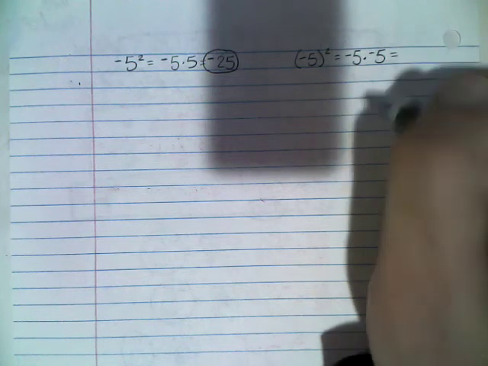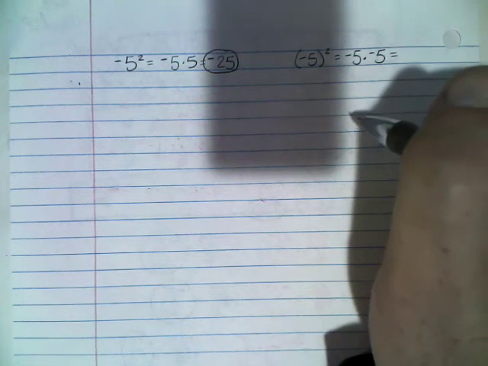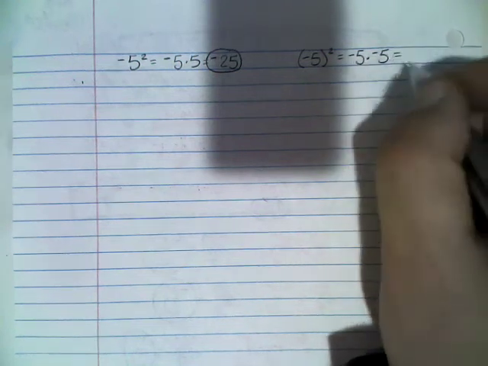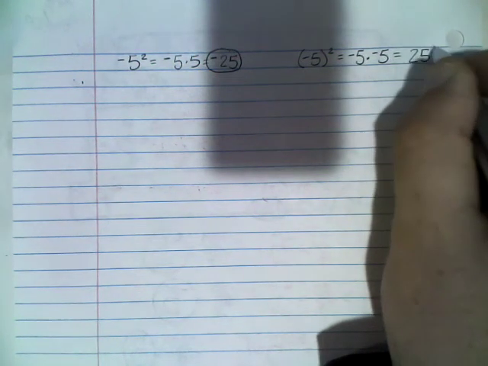Well, at that point, I know those two negatives are going to cancel. I don't really have to change them both to positive signs, but I know that they will cancel, leaving me with a positive 25. So we see something similar to this when it comes to units as well, which we'll deal with at a different time.